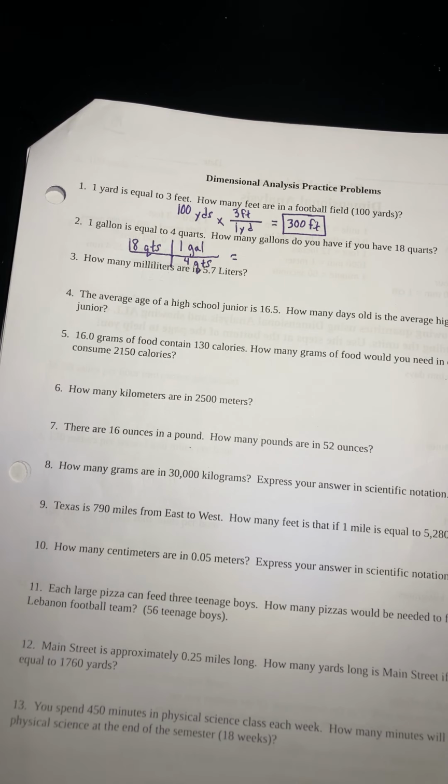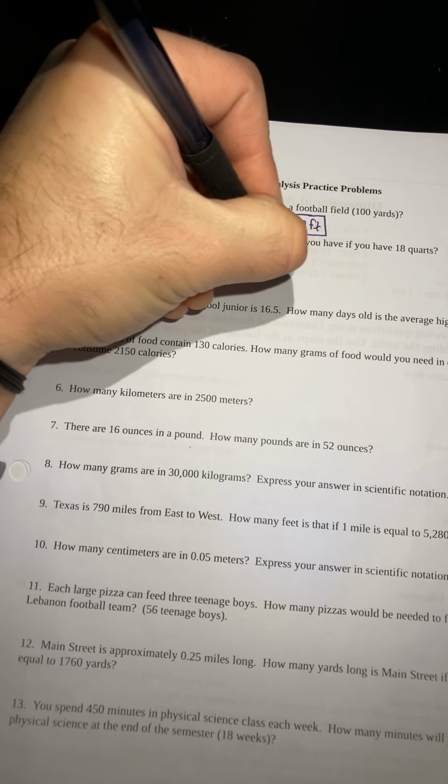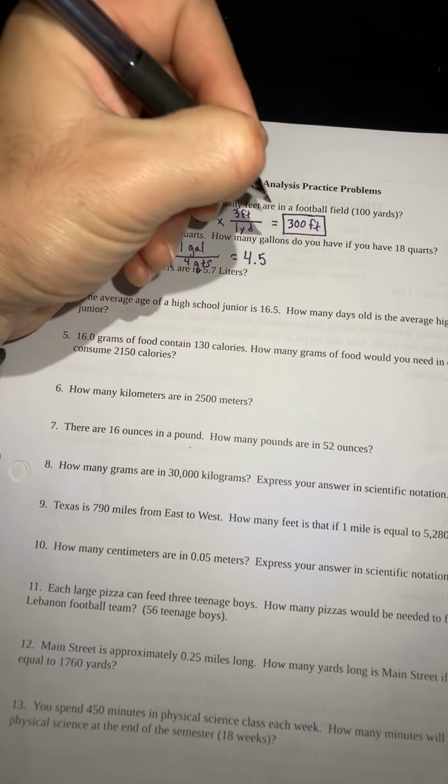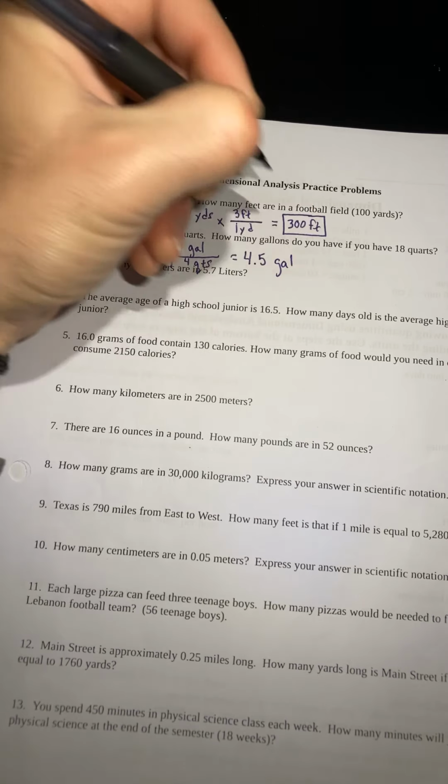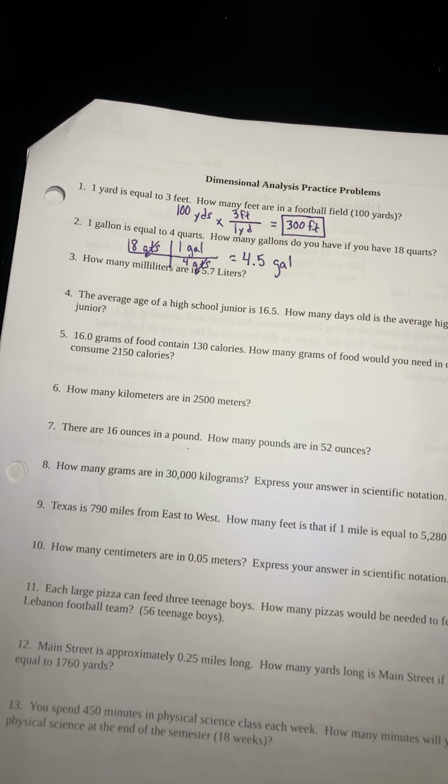And if we take 18, the 1's not going to change the value. So 18 times 1. Divide that by 4, and you're going to get 4.5 gallons. So quarts cancels, you're left with gallons.